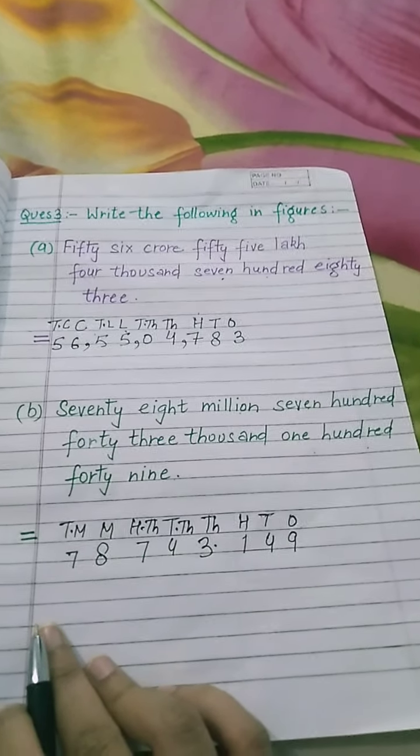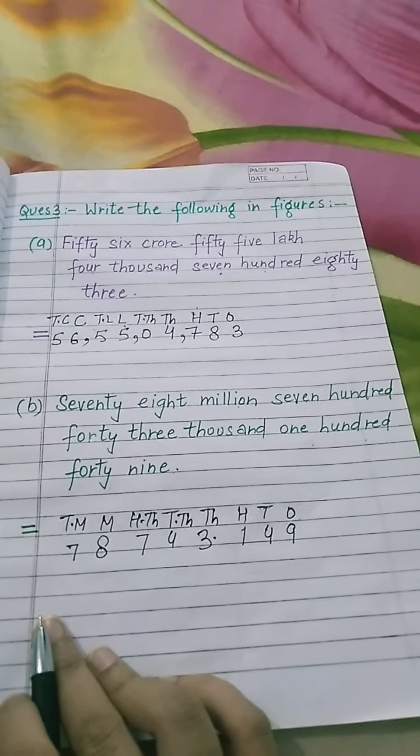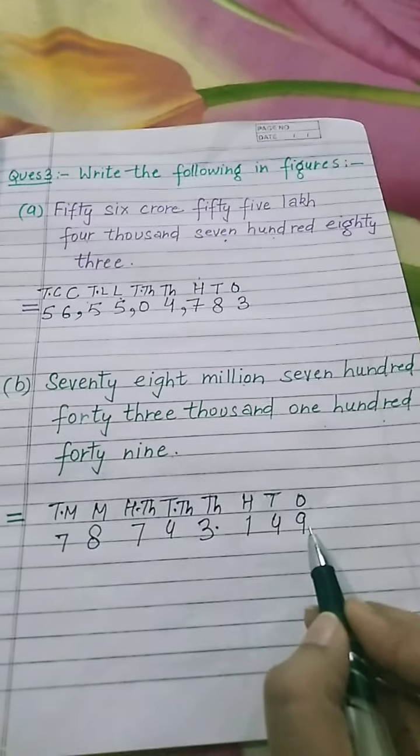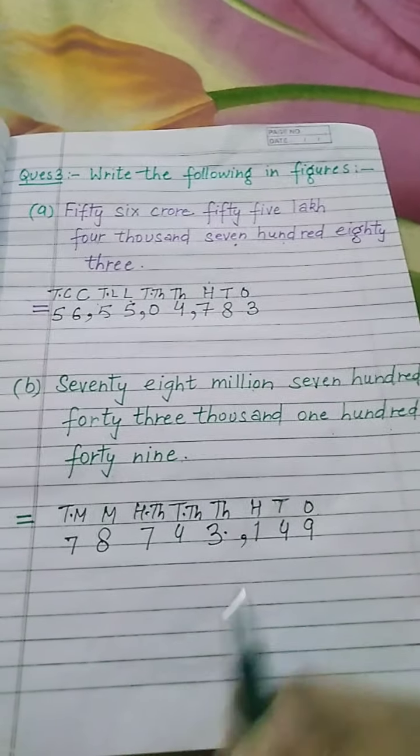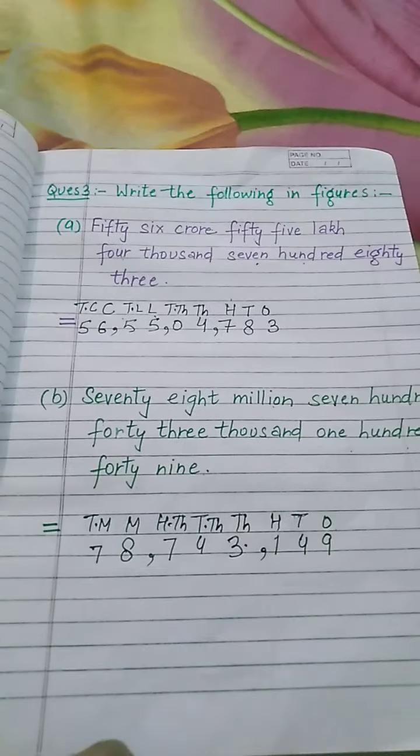Now we'll put the commas. As you all know, in the international system we put commas after three digits, that is, first comma after 100, then the next comma after 100,000.